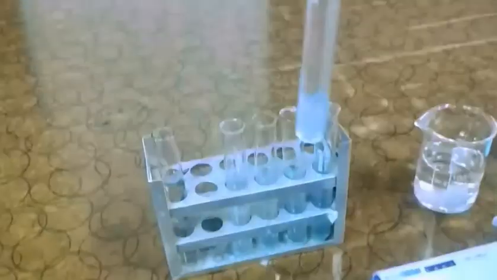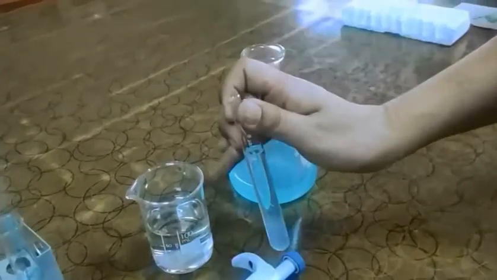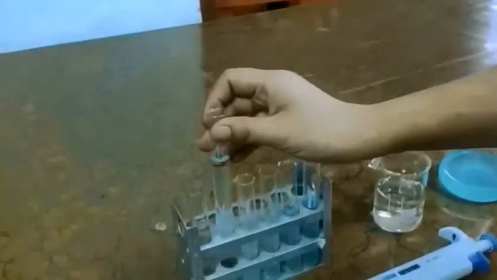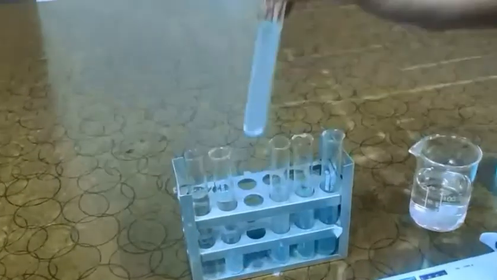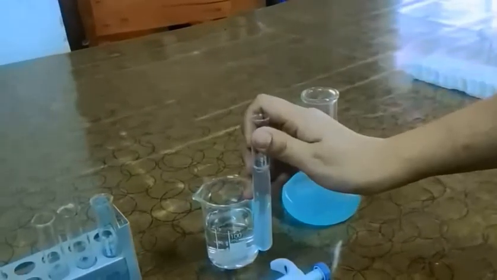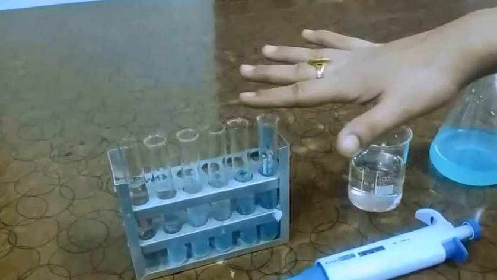And this is the first test tube that I'm going to test. In this I have mixed 1 ml of copper sulfate with 9 ml of distilled water. And then this is the second test tube, in this 2 ml of copper sulfate with 8 ml of distilled water.